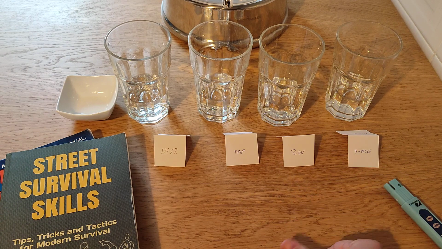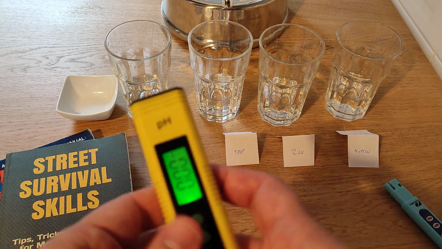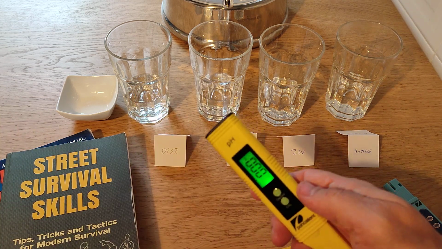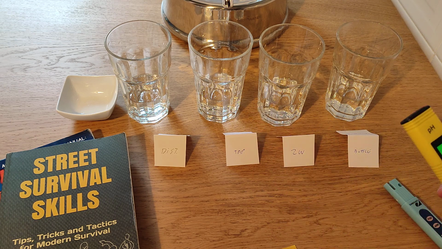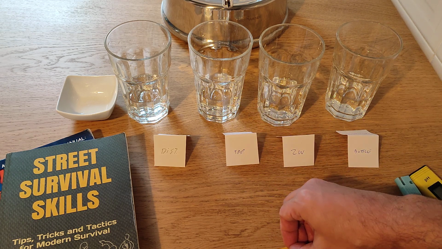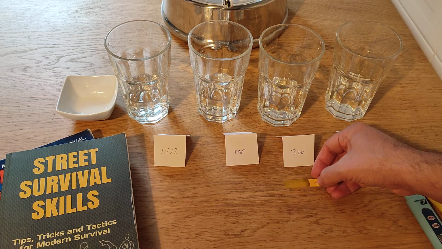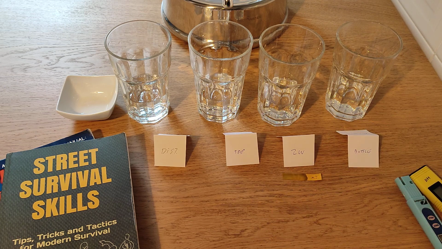So according to the strip, this is a lot better than the kind of a little bit more worrisome data that I got from this pH meter, okay? So that's not really all that terrible. According to the strip, that's a solid 7. I would give it a solid 7.